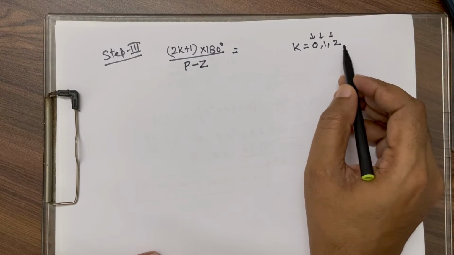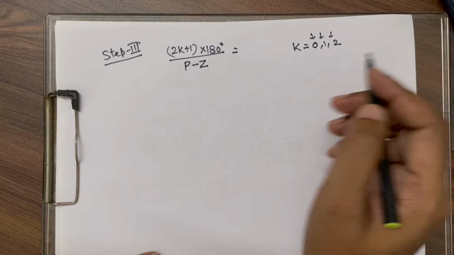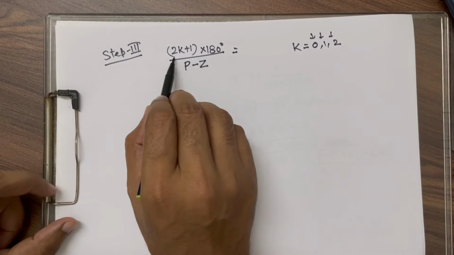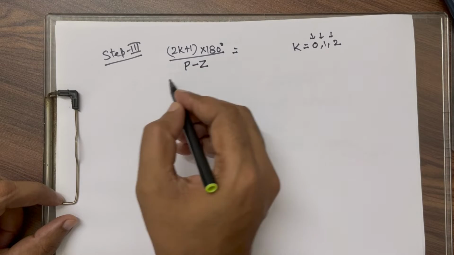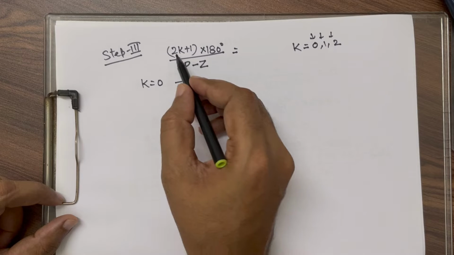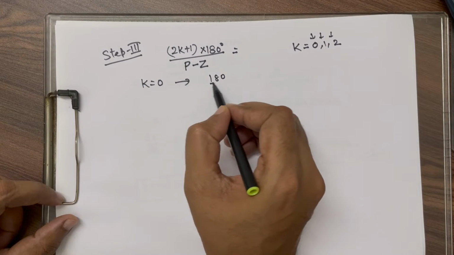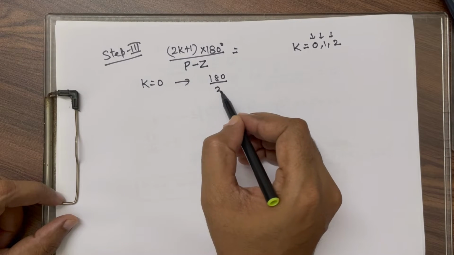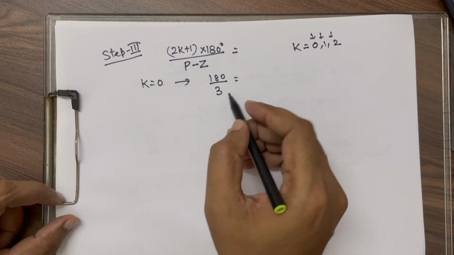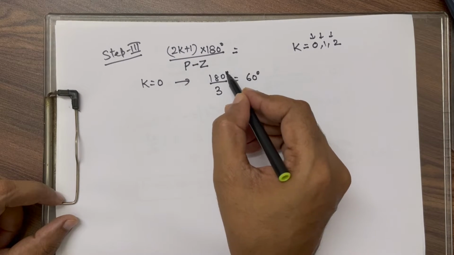So it will go up to less than the total number of poles or roots. Here it is (2k+1) into 180 degree. So we'll take k equal to 0. When you take k equal to 0, you get 180 divided by p minus z, which is 3. We know the number of poles is 3 and the number of zeros is 0. So it is 60 degree.